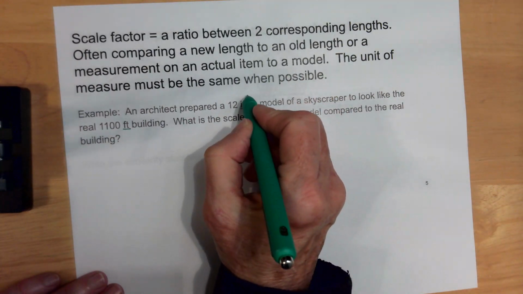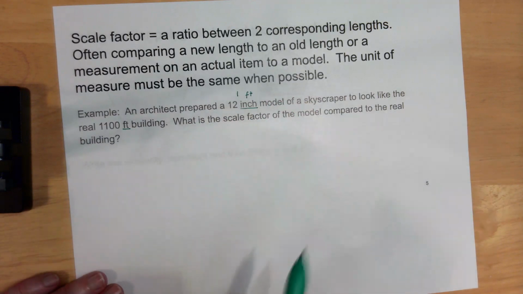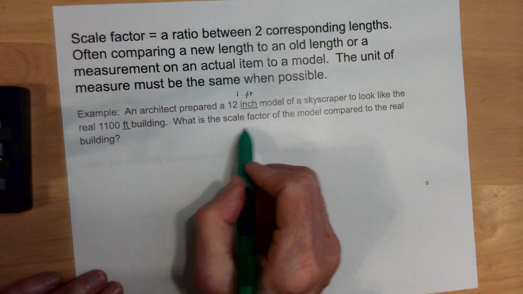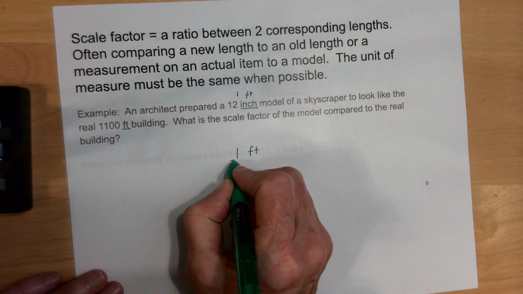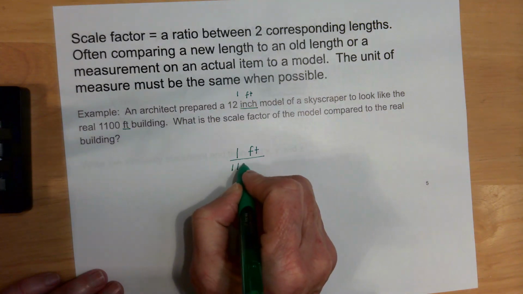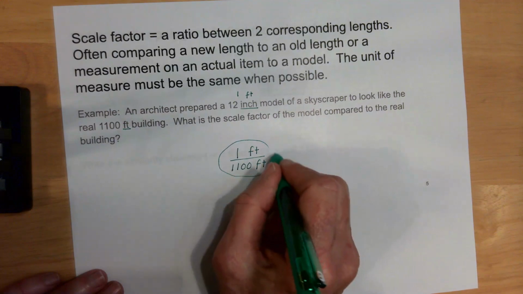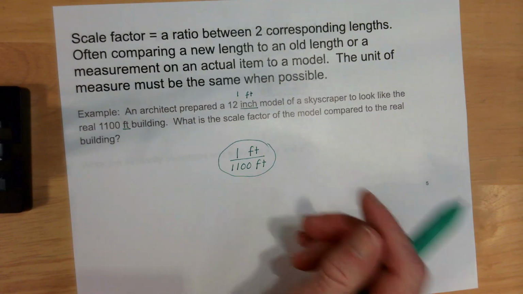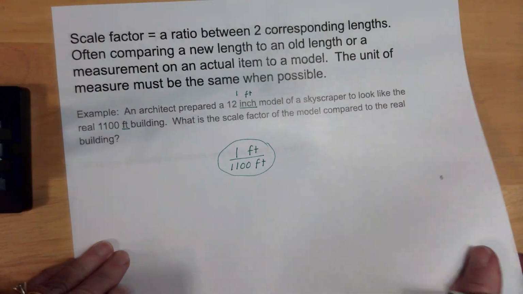But I can quickly change that 12 inches to 1 foot because 12 inches equals 1 foot. So on the model, if I have 1 foot, it's comparable to 1,100 feet on the actual. So that is your scale drawing, or scale factor, scale ratio, which would be 1 to 1,100 feet.